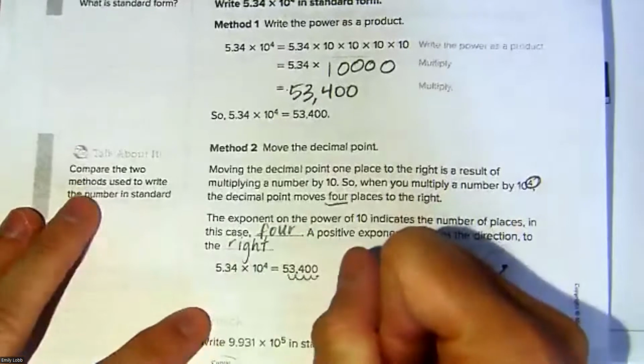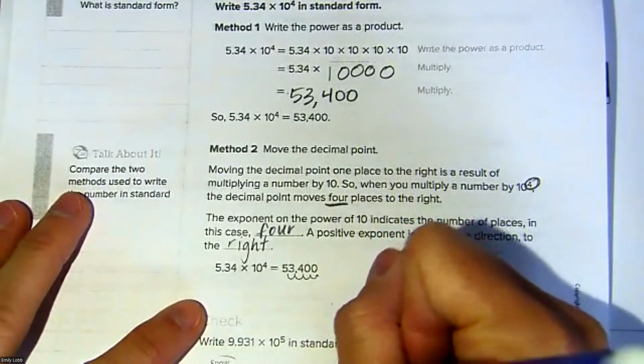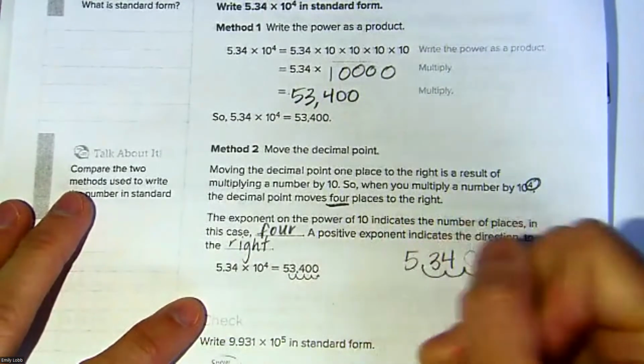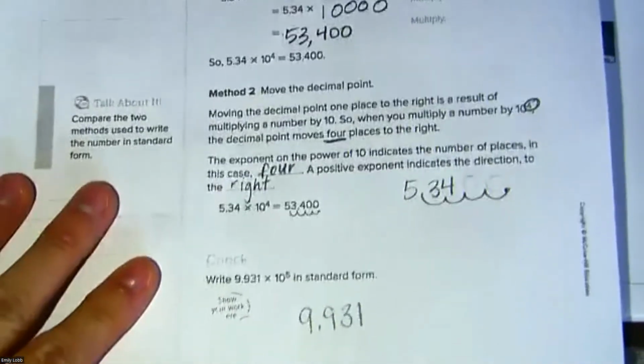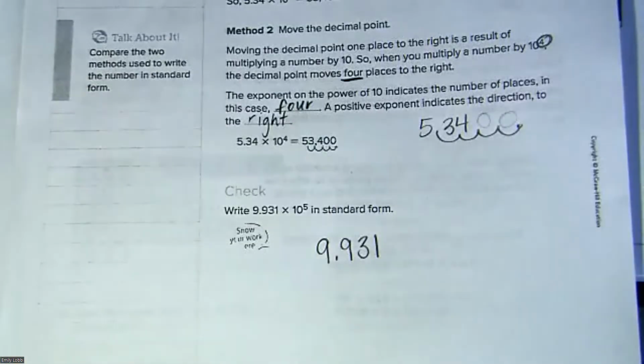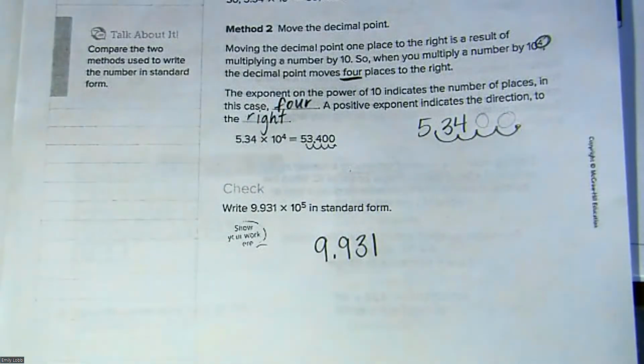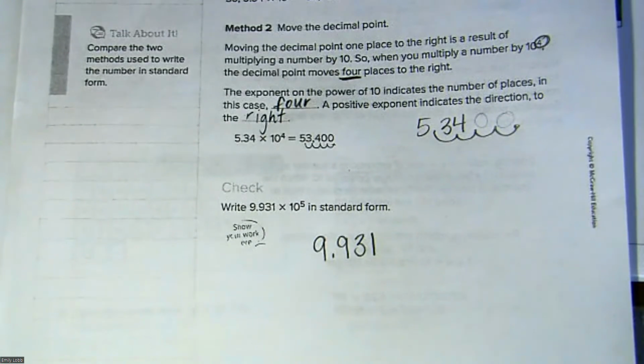First I'm going to rewrite my number, and then I'm going to move my decimal. How many places to the right would this one go? Our exponent tells me how many places, and it's positive, so it's going to the right 5 times. So try that.